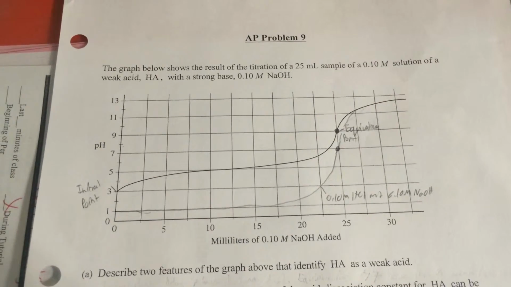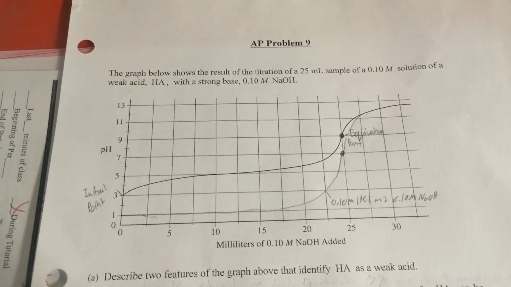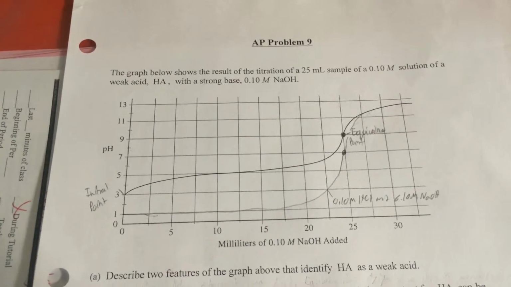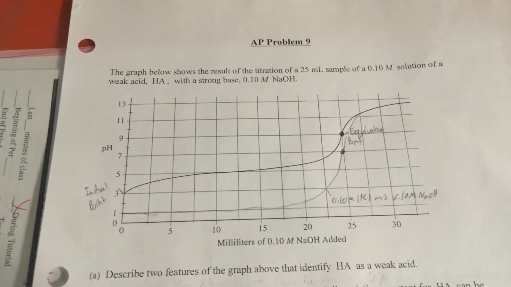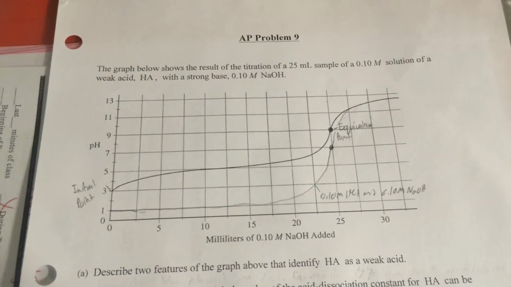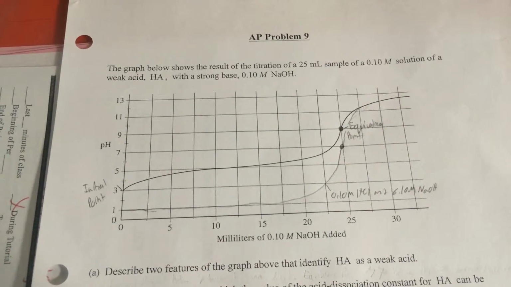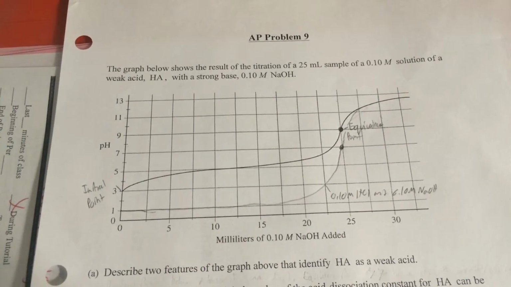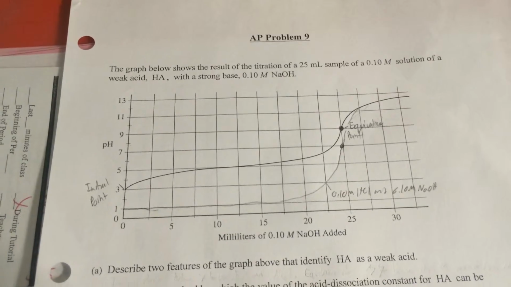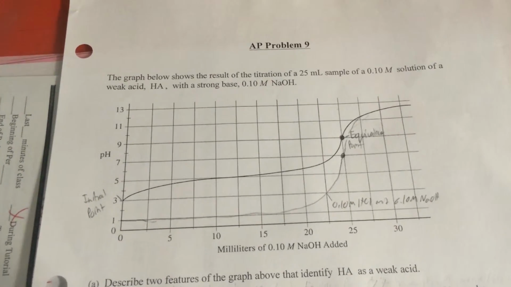If it was just a strong acid in water, it would dissociate completely, having a pH of 1. However, we can see it is at a pH of 3, meaning it is a weaker acid and doesn't dissociate completely. The second place we can see that it is a weak acid is the equivalence point.